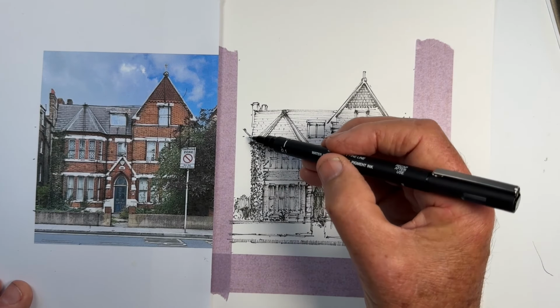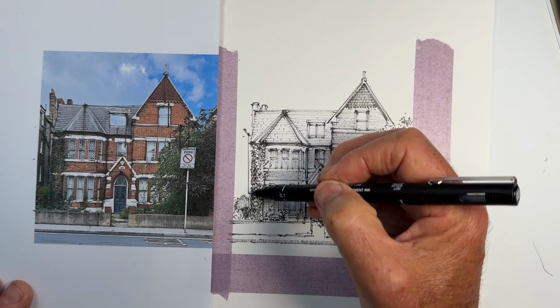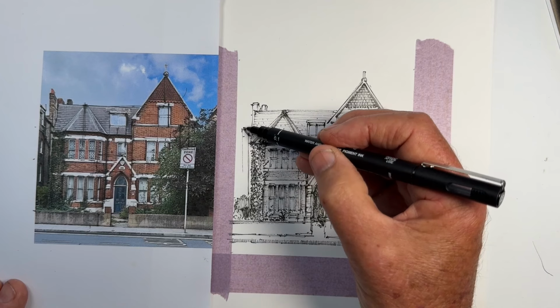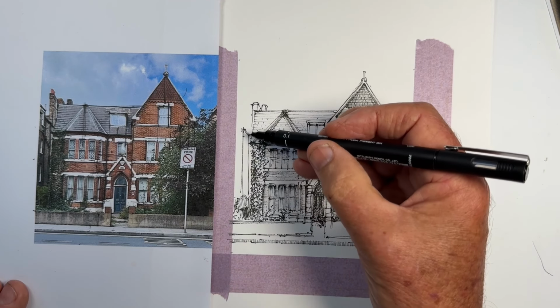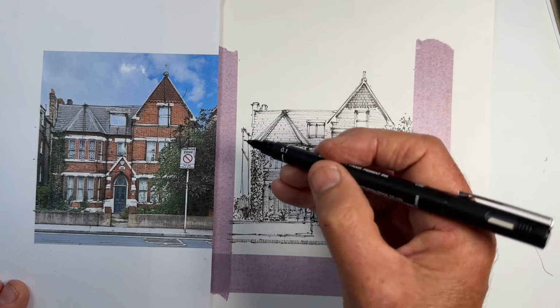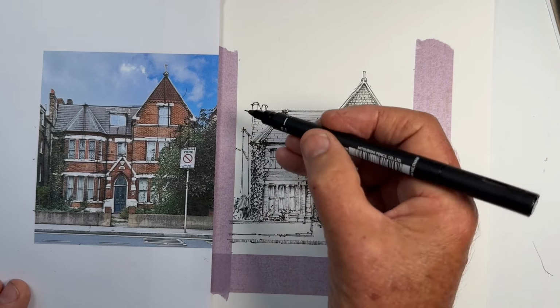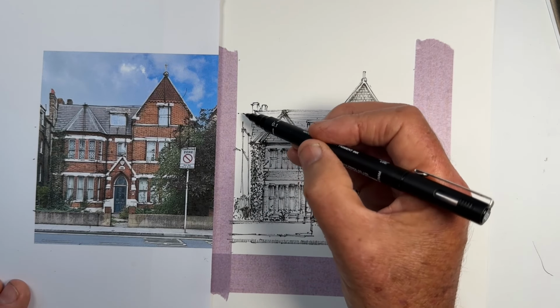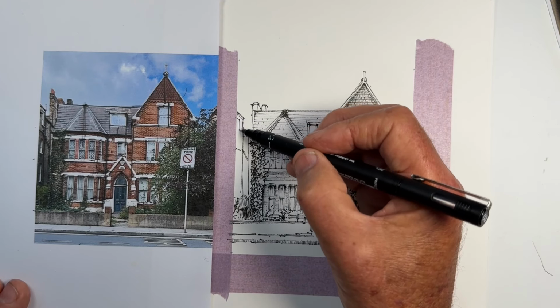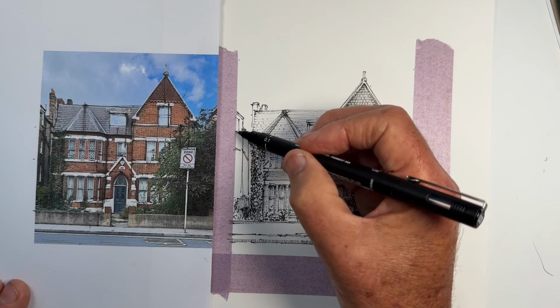Now remember, we don't want this building to in any way overwhelm or draw the eye from taking in and understanding what's happening. So just keeping it fairly quick.